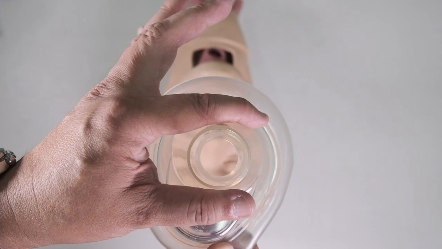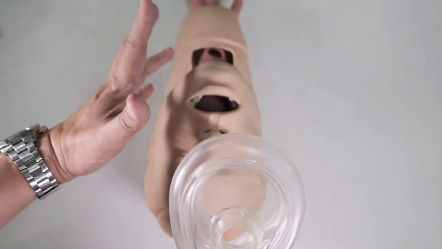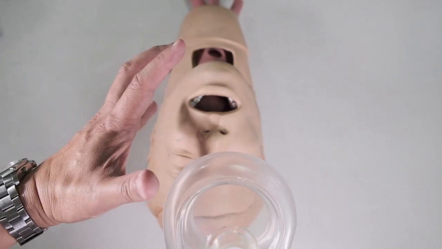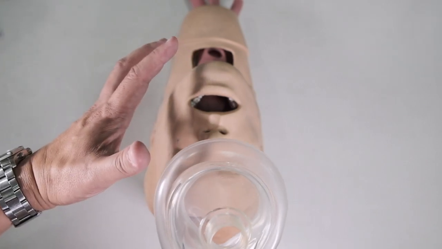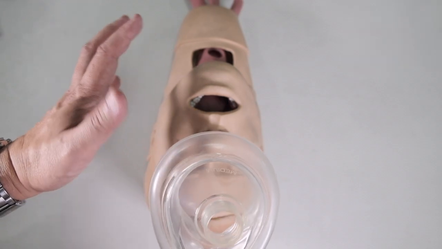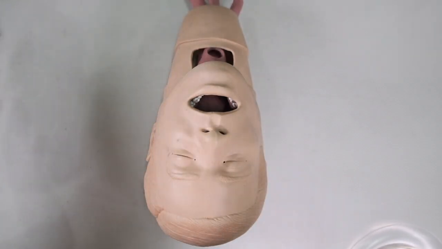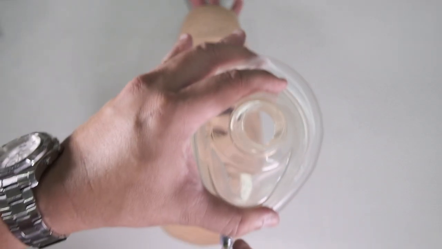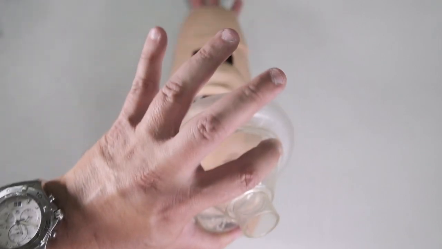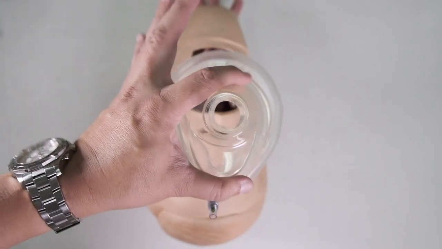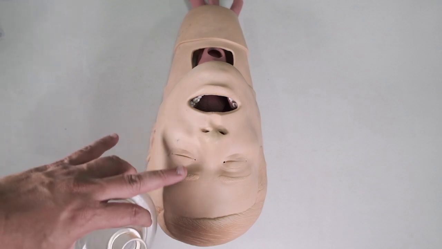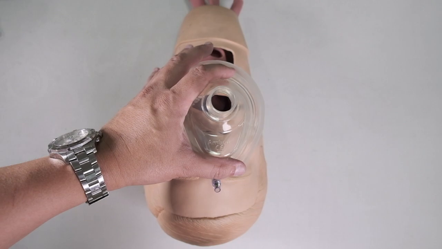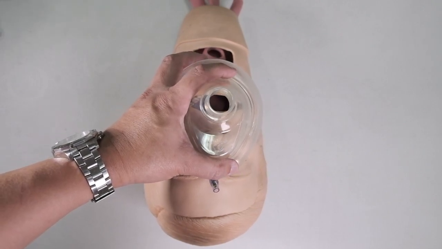So you press down, this one goes up. You lift the chin up, you lift the mandible up. So you're actually trying to simulate the sniffing position. So to demonstrate, again, the C grip, the E grip to the mandible. The nasal part, the mandible part, and this is how we put the mask on the patient.